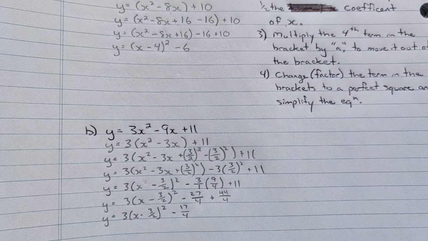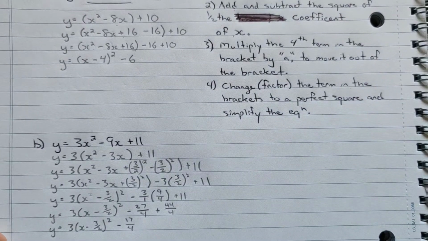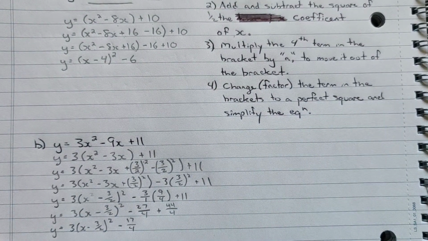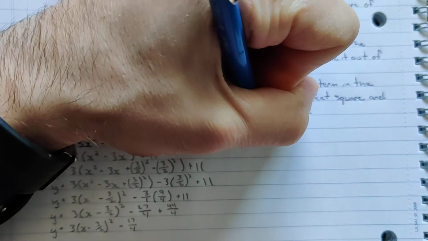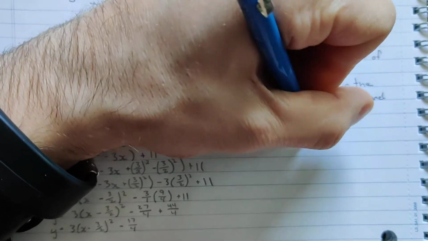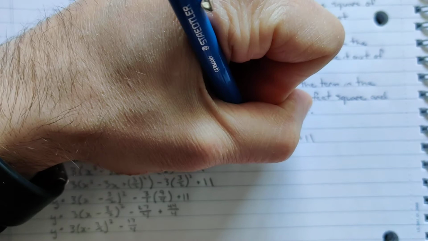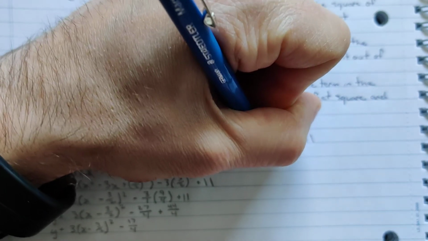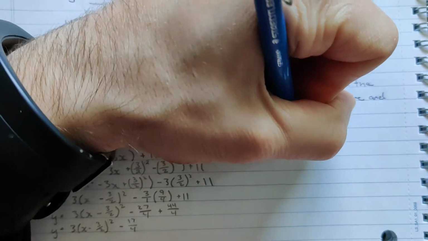However, if you're uncomfortable with fractions, it looks like too much in the way of numbers. Let's convert these to decimals because your calculator often gives you decimals. So we can do the same question again using the decimal form of it. So we have 3x squared minus 9x plus 11, and factor out the 3. That's our a value. So the first part here is still going to be the same.